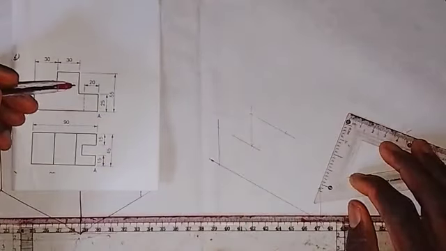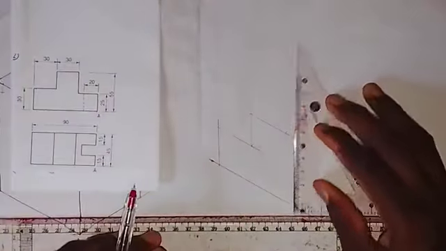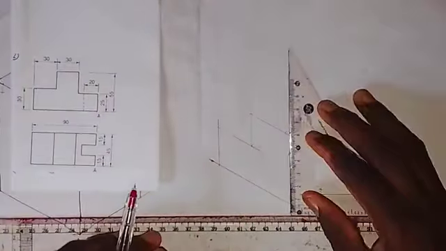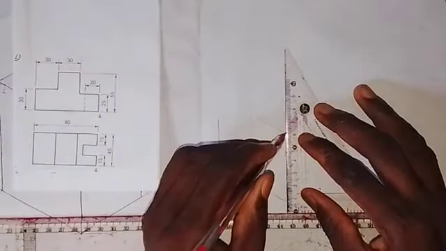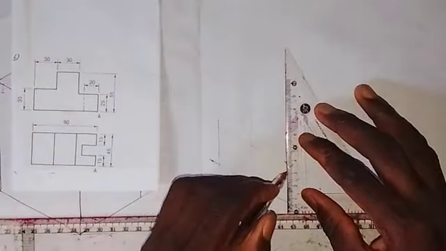Then we are going to draw this vertical line. So setting my set square like this, I'm going to draw a vertical line down from here. So we draw a vertical line down from here.